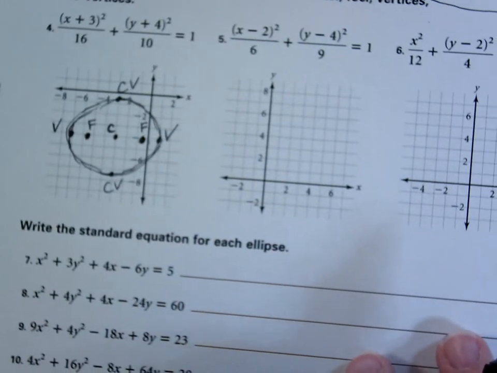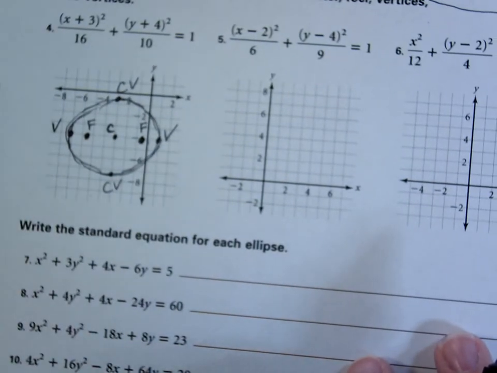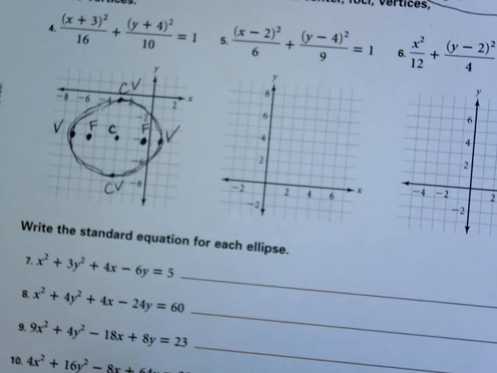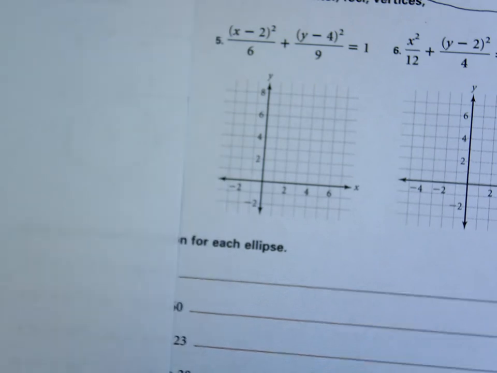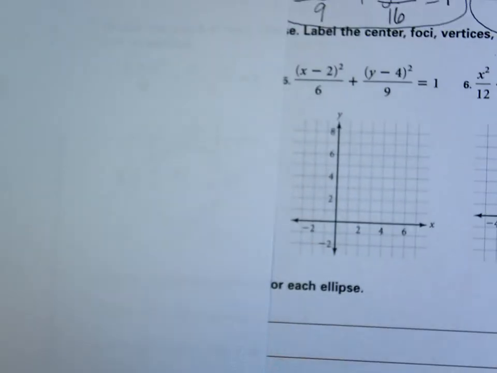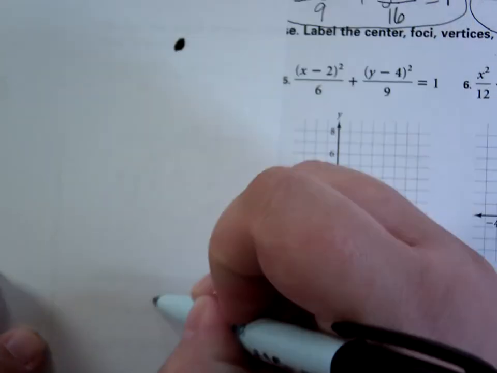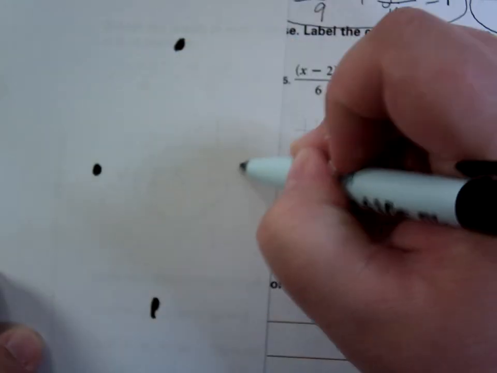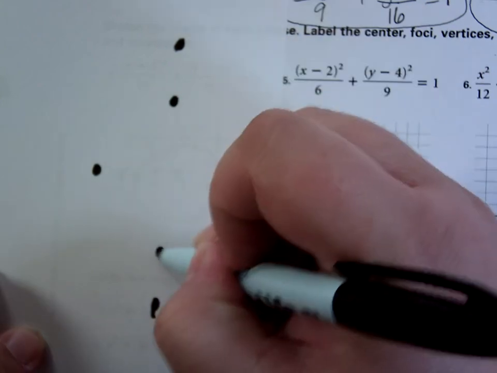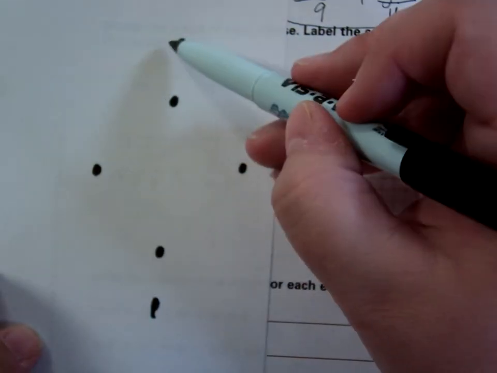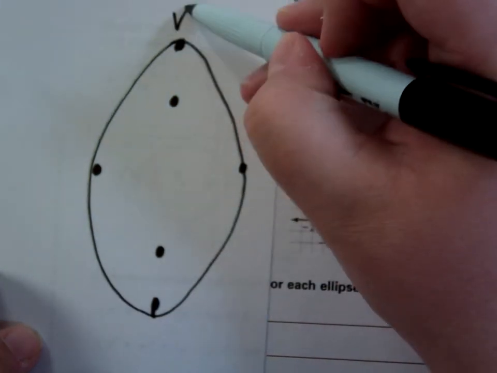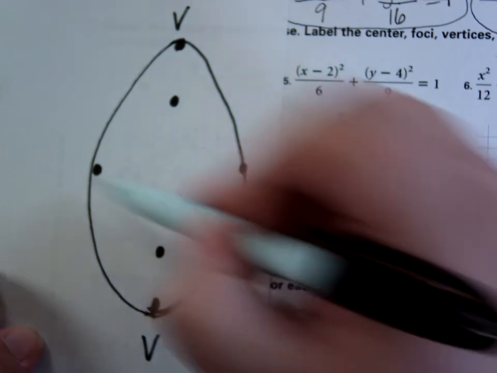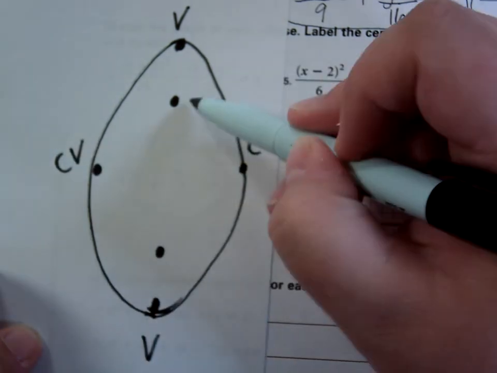Let's go ahead and do number 5. Again, you can always pause the video right here and try it yourself. Number 5, I know that the bigger number is underneath the y. That tells me number 5 is going to have a vertical major axis. So it's going to be something like this, where, wow, not the best ellipse, but here are my vertices. Pretend it goes through this point. Here are my co-vertices, and here are my foci.